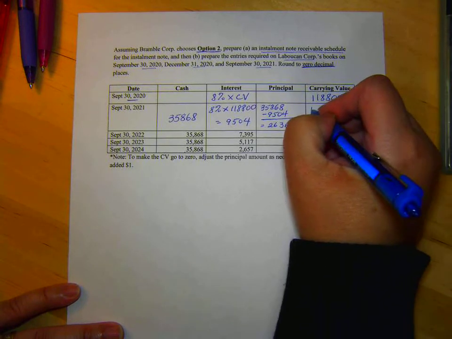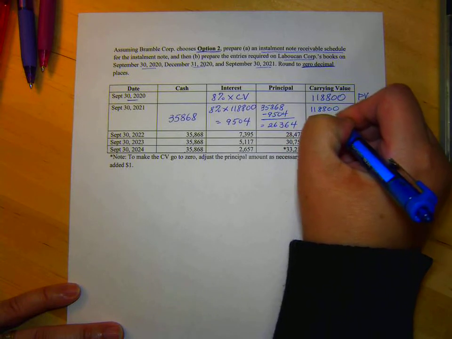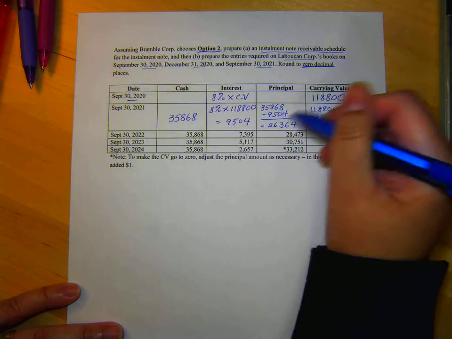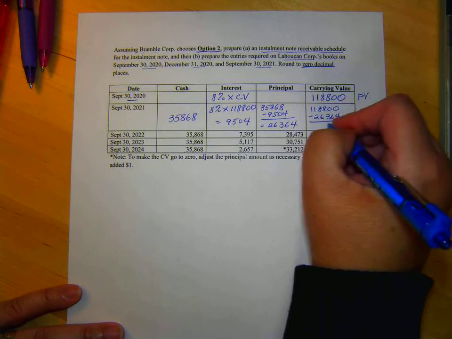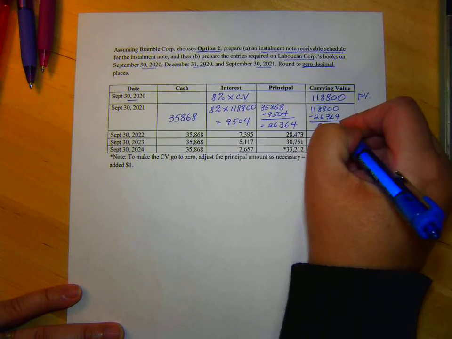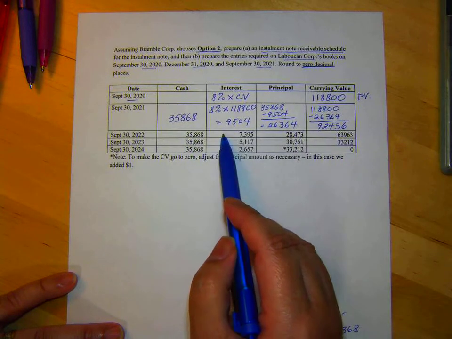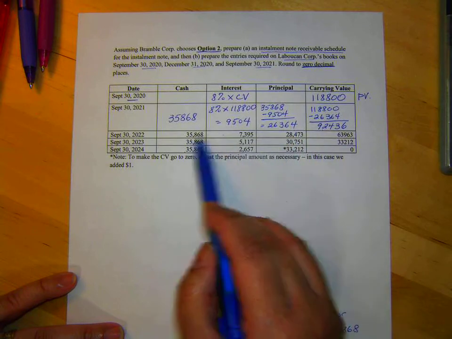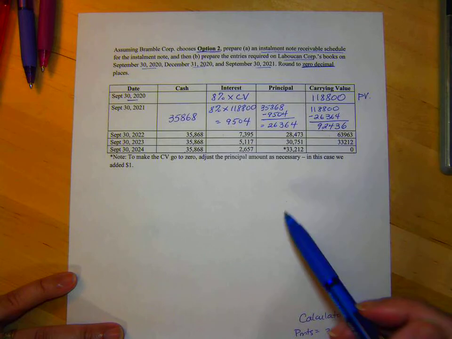So we take the 118,800 minus 26364. We take off the principal because the interest is always extra, and we get 92436. So then you do the same thing. This would be 8% times 92436. Subtract this from that, and then keep bringing it down.